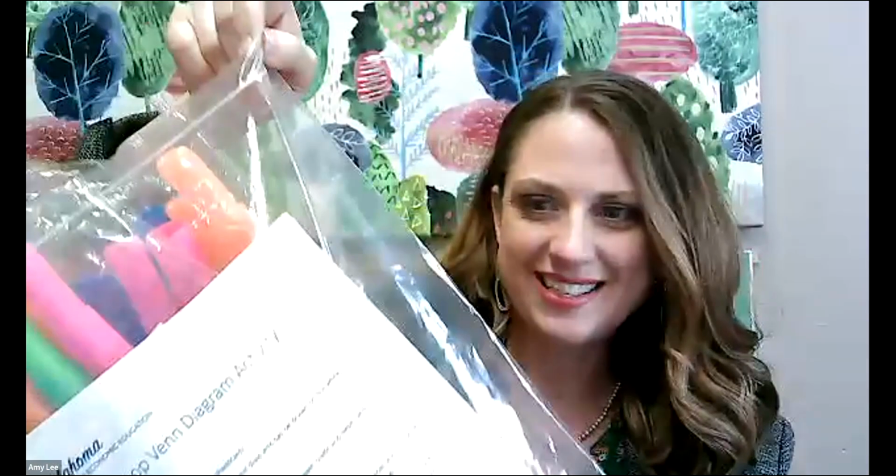All right, so the first activity that I'm going to show you is the hula hoop Venn diagram activity. So I'm going to take the sheet out of there that has a guide. So there it is, hula hoop Venn diagram. And this covers a lot of standards. This really introduces several opportunities.